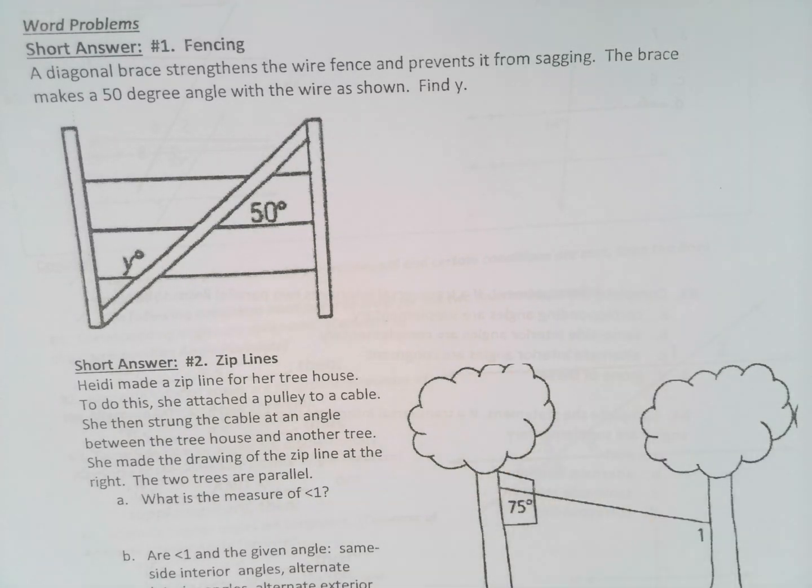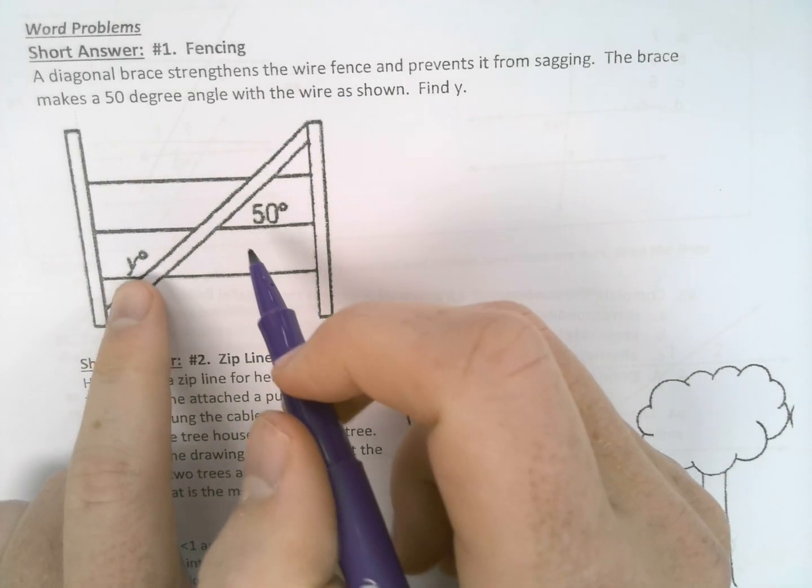This one's pretty short. What kind of angles do we have here, Press? What are you thinking for number 1 about fencing? Fantastic. Yeah, go ahead, Jack. She said she didn't know. Oh, those are alternate interior, I think.